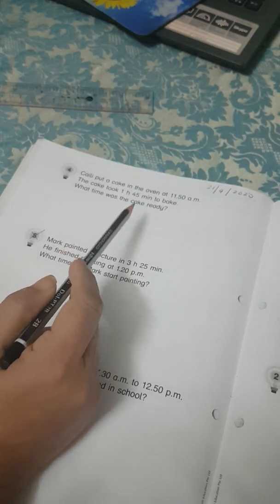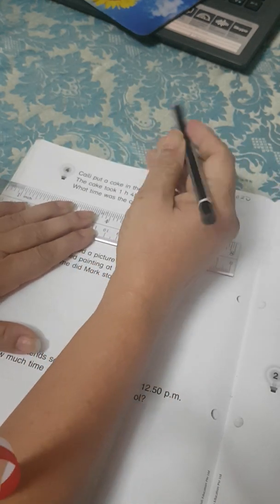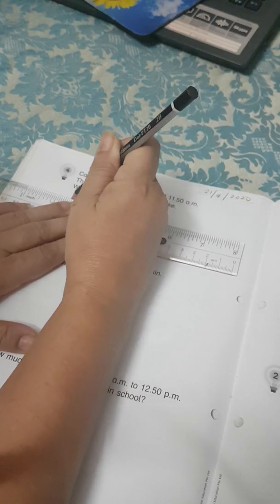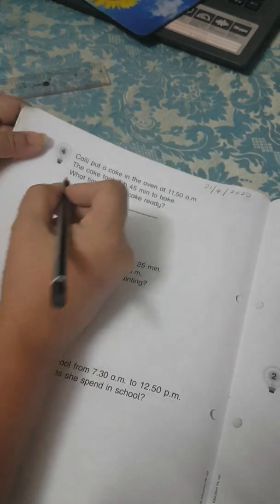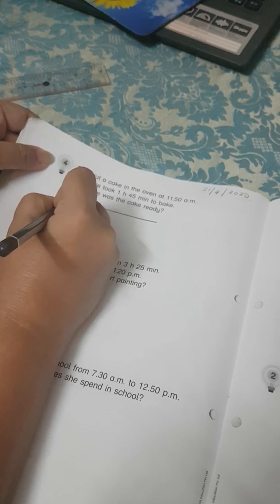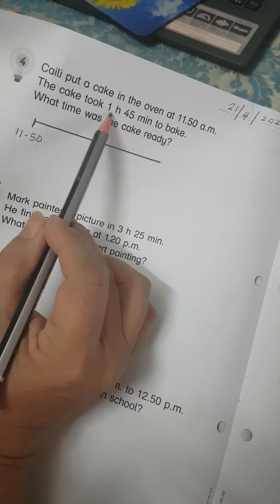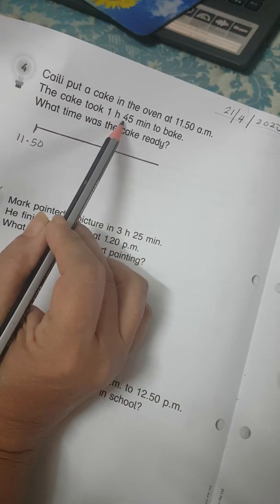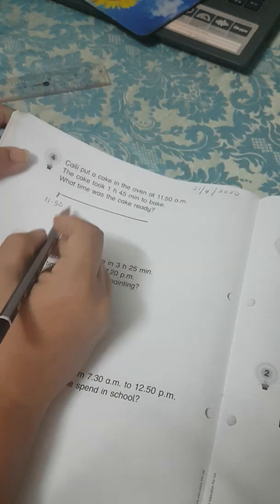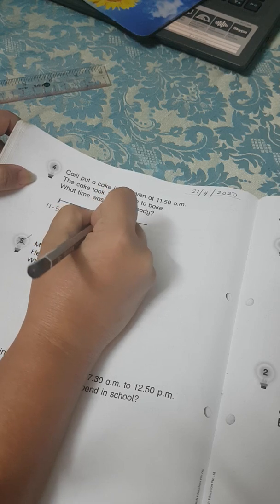Now I'm going to show this sum by using a timeline. So first thing you do is draw a timeline. Alright, now what is the start time? 11:50. Start time is 11:50. How long did she take to make the cake? 1 hour and 45 minutes. So the next hour is 12:50.